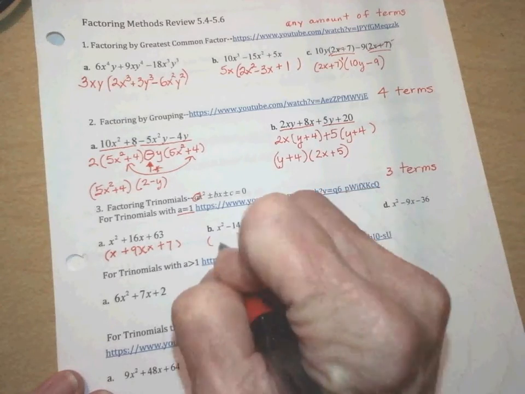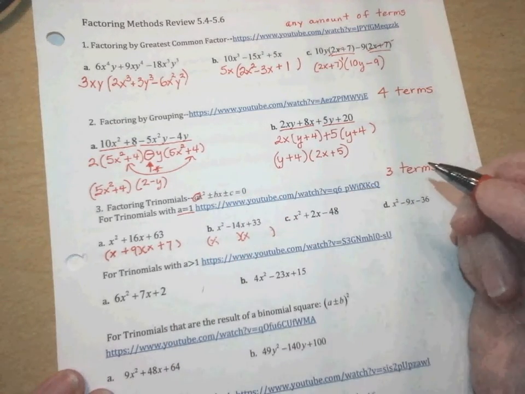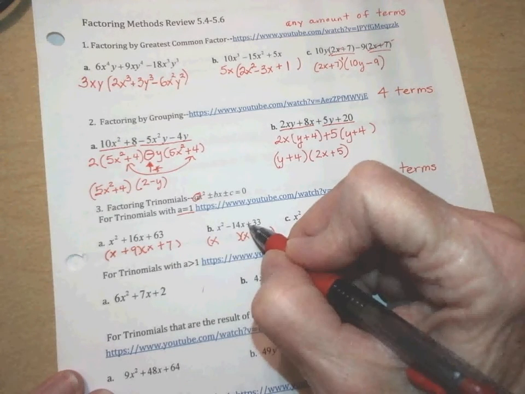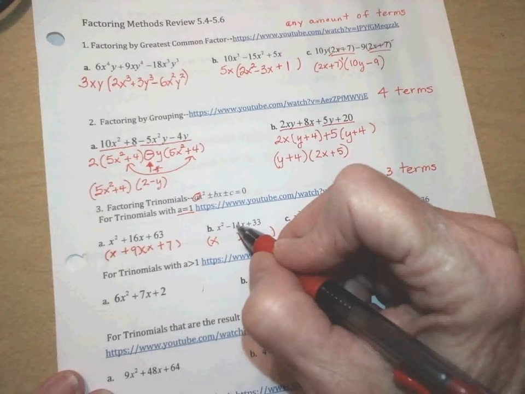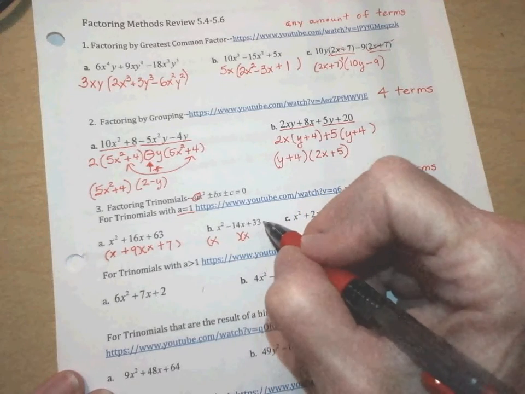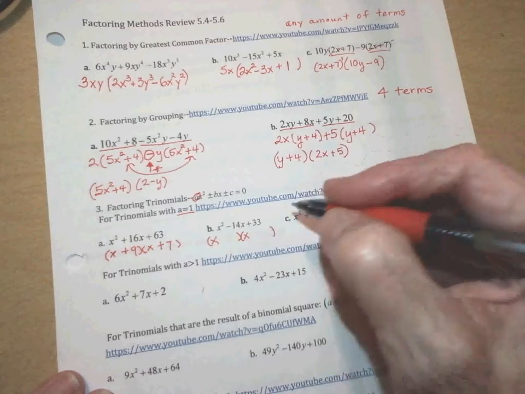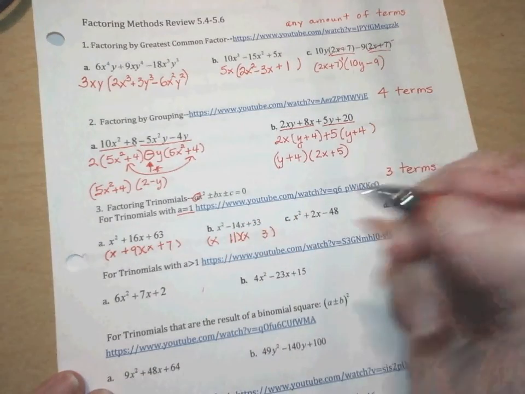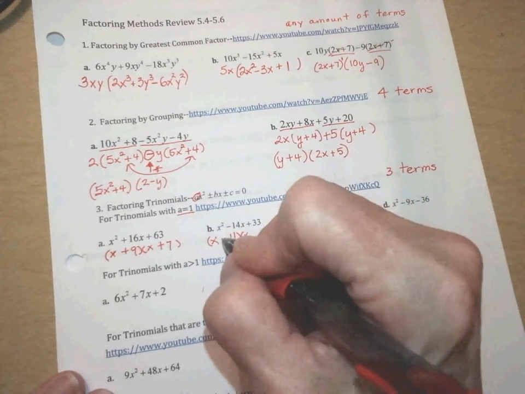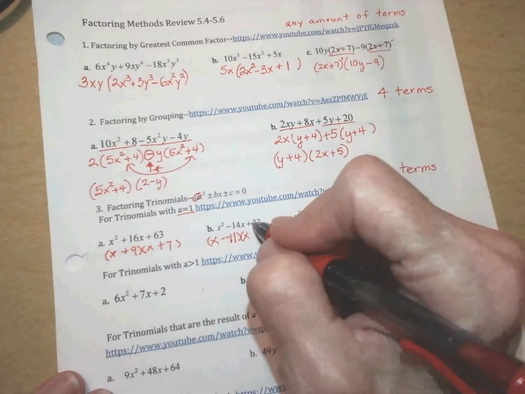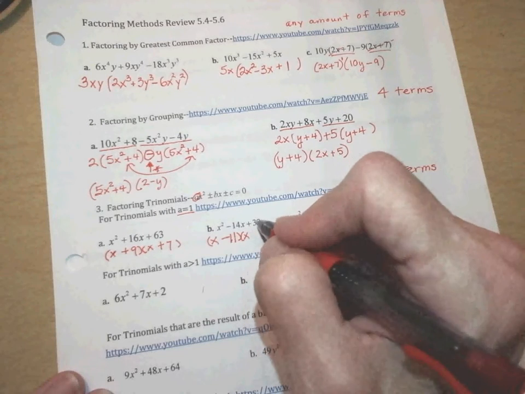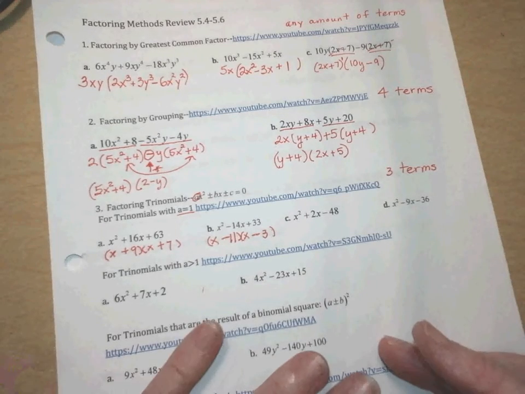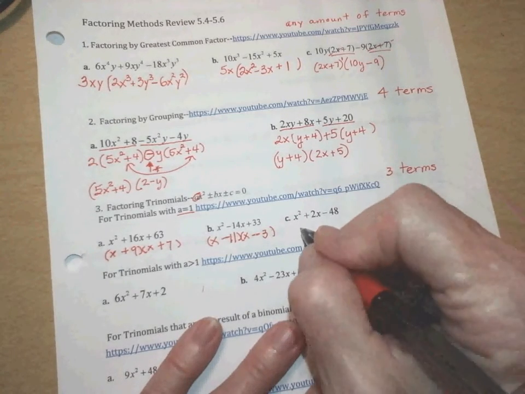Same thought process. I need two sets of parentheses. I'm going to get the x squared with an x and an x. I need the factors of 33. Again, there's a plus, so it means add up to be 14. So factors of 33 that add up to 14 would be 3 and 11. So I'm going to put my 11 in the front and the 3 in the back. The bigger number, the front number, gets the minus sign. And this says they have to be the same. In order to get a positive 33, both of these numbers would have to be negative. So negative 11 and negative 3.